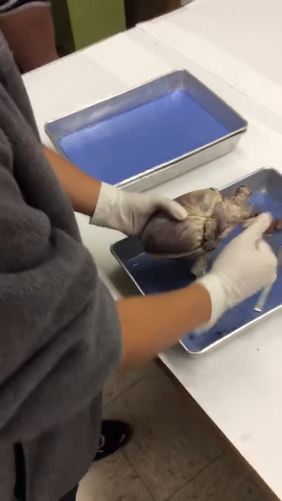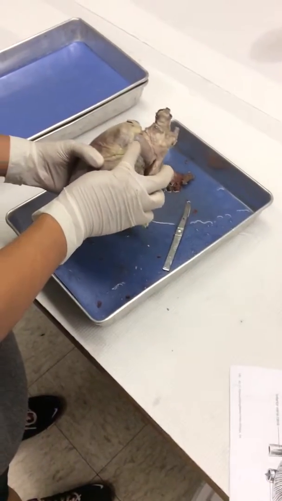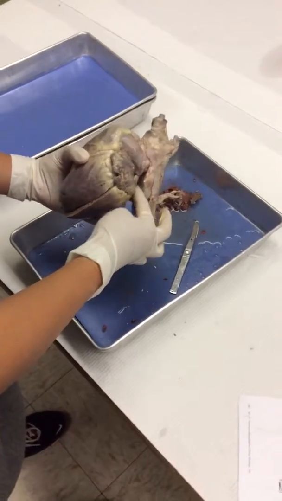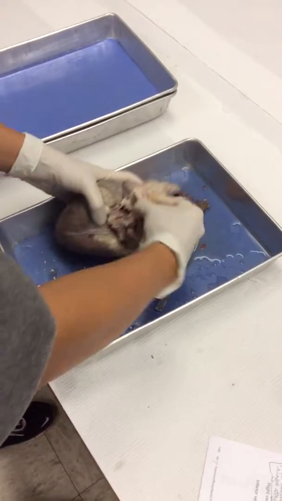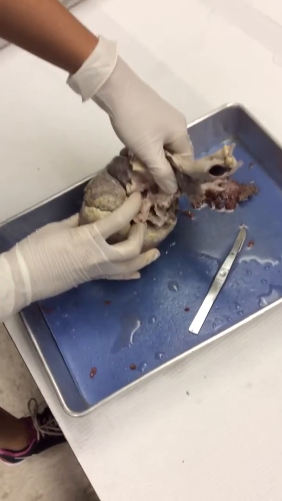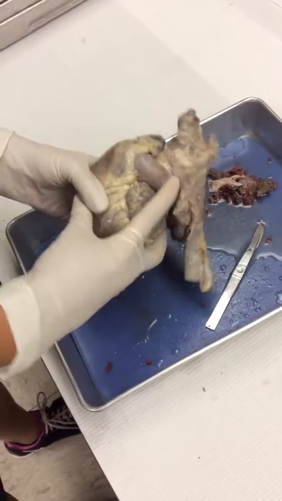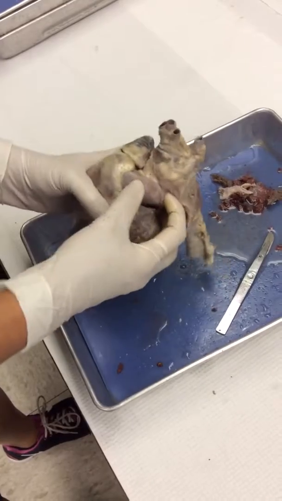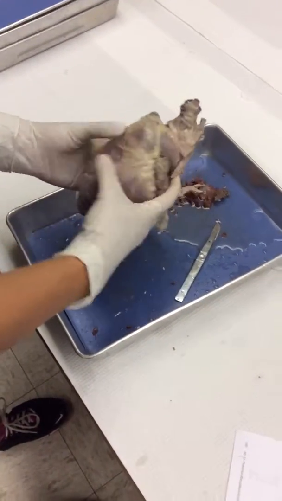Okay, so if you look at this picture here, this going out is the pulmonary trunk, and then it goes back here to your pulmonary arteries. If you see these holes right here, those are your pulmonary arteries, and you can always find them by just following where the trunk is. So that's this part right here. If you look here, you have your aortic arch and the three extensions off of it, and you can see that pretty well right here. 1, 2, 3, and that's the aortic arch.